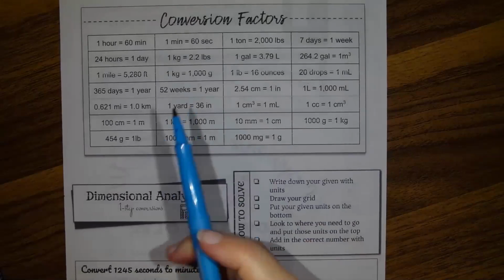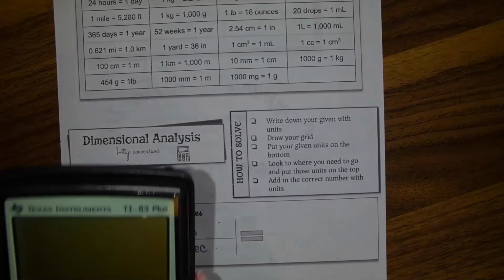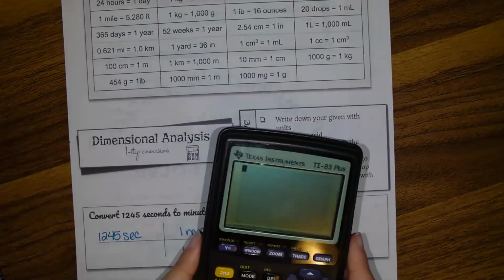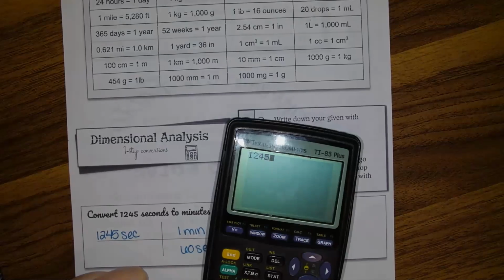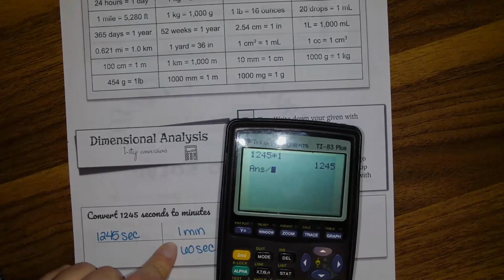And if we remember, I said 1 minute is equal to 60 seconds. So when we calculate that, we're going to take 1,245 times 1, and then divide that answer by 60, because we multiply across the top, multiply across the bottom, and then divide the top by the bottom.